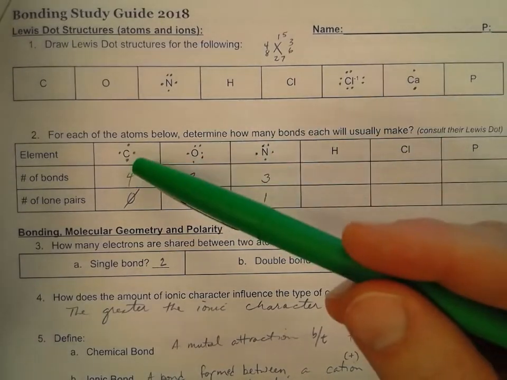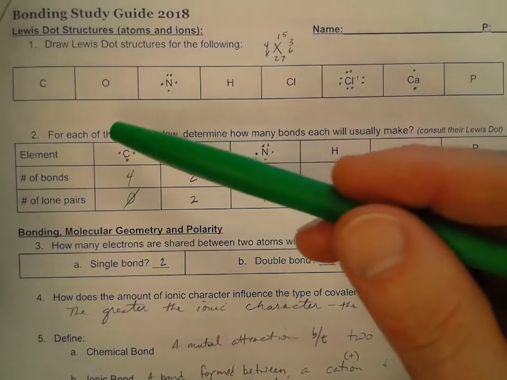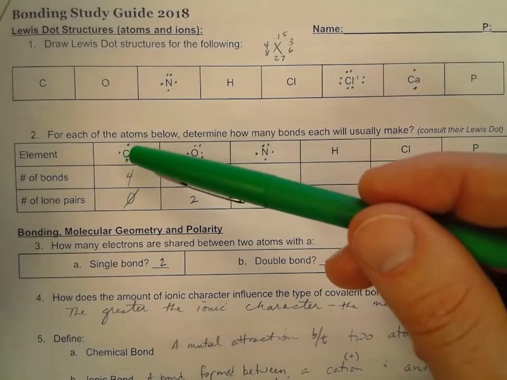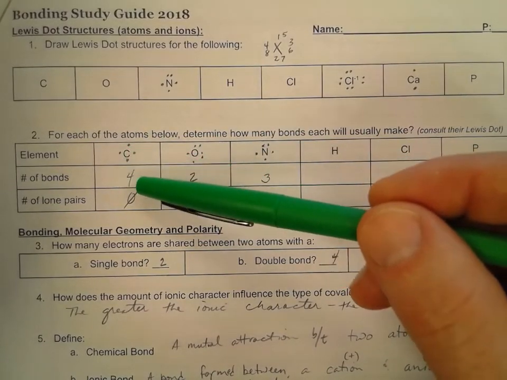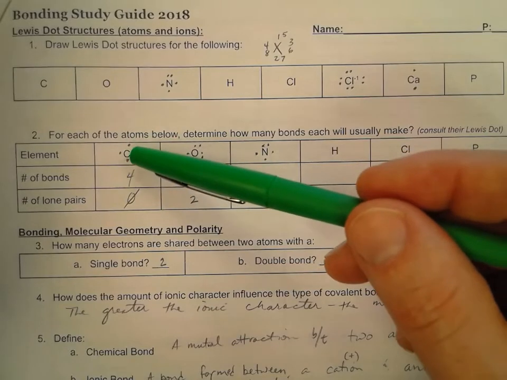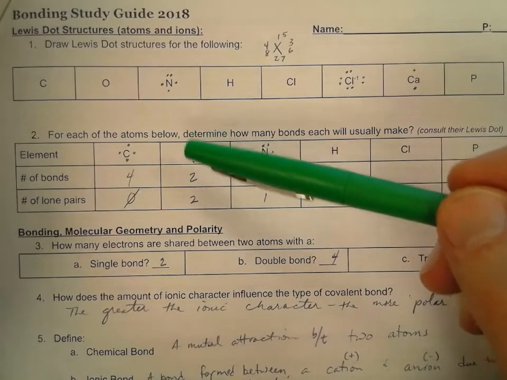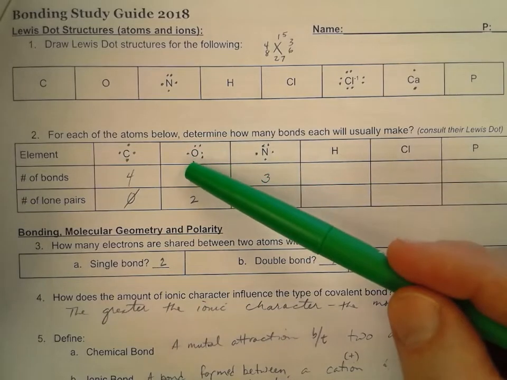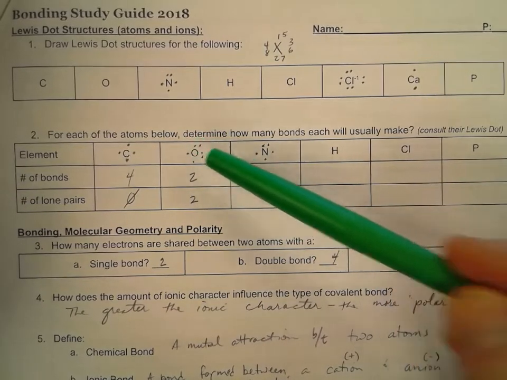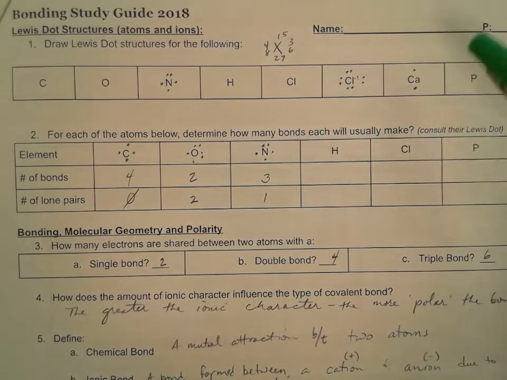And then down here, we just remind you, you draw the Lewis dot structure. The number of unpaired electrons tends to be the number of bonds they make. So 4 single electrons, 4 bonds. There aren't any lone pairs here. In this one, we tend to make 2 bonds, one there, and then there are 2 lone pairs here. So I think that should make sense.